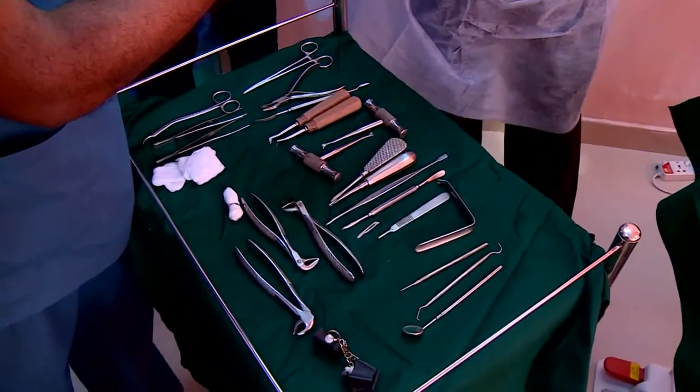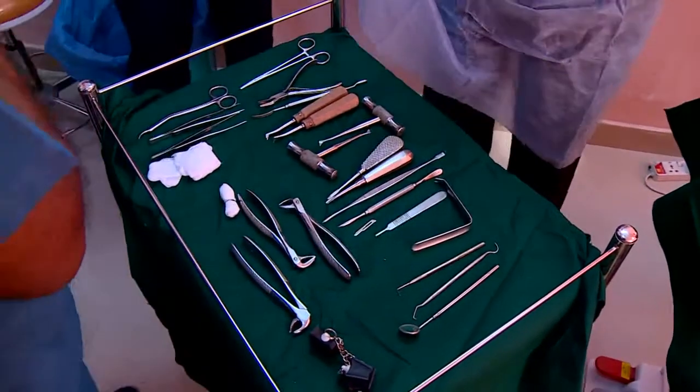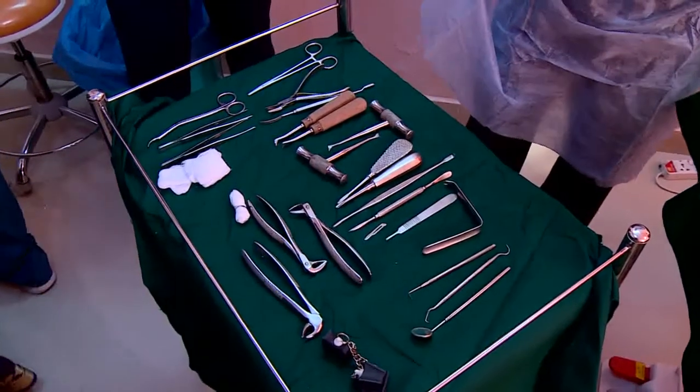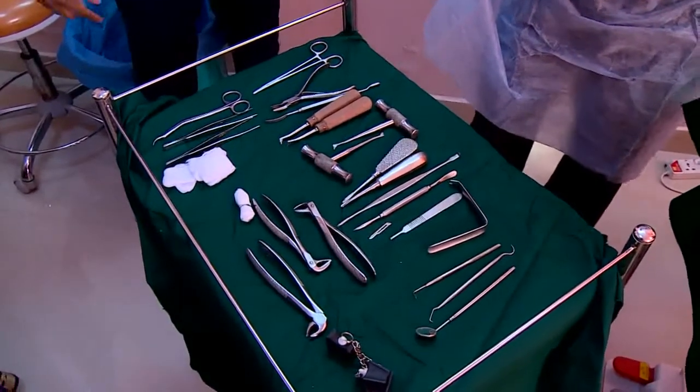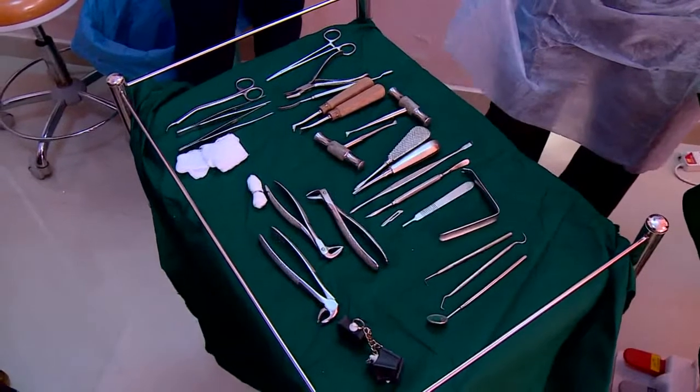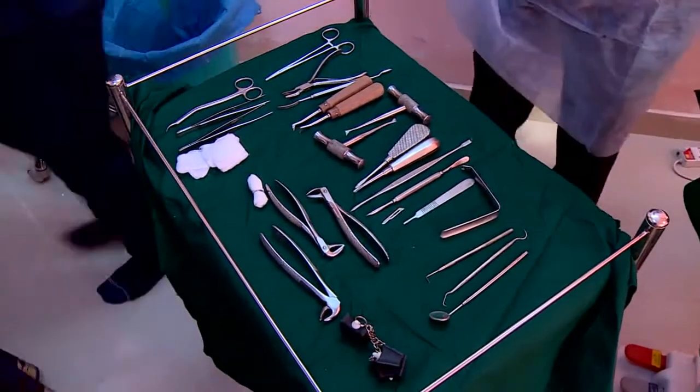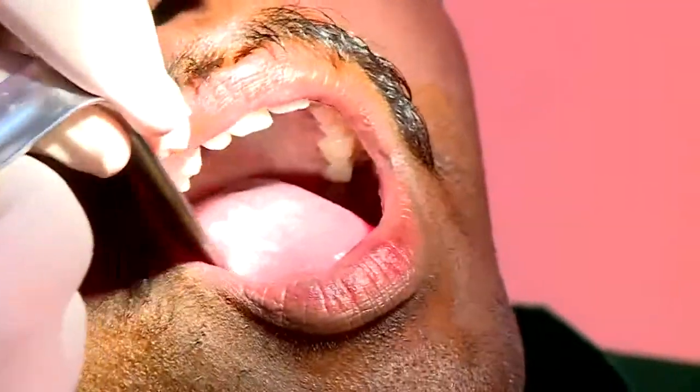Okay. So, you have the Austin's retractor, the right angle retractor to reflect the soft tissue and the flap. This is the number 3 and number 7. They are the two BP blade handles that you have. Just exposing the impacted tooth. Just I want to show the impacted tooth.